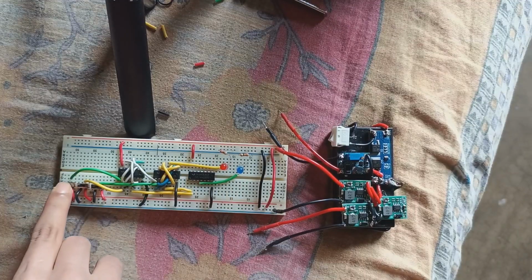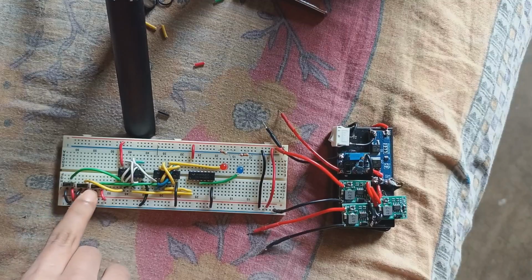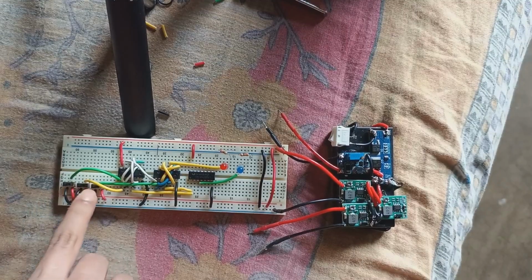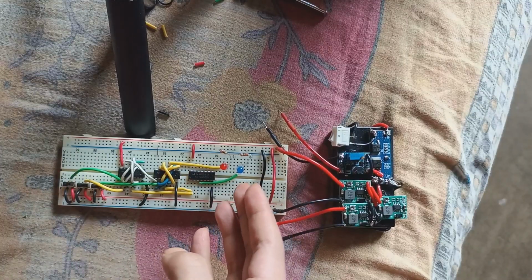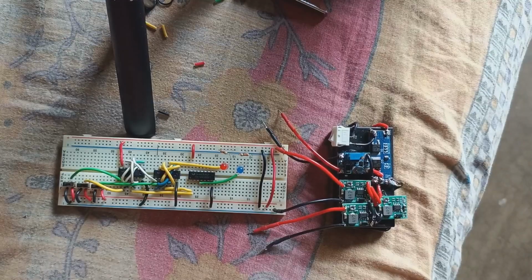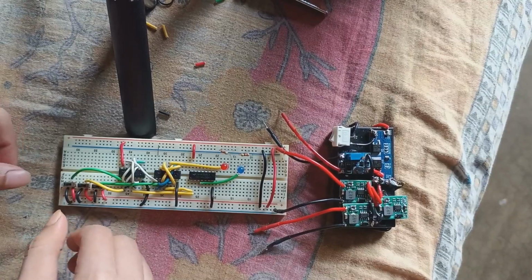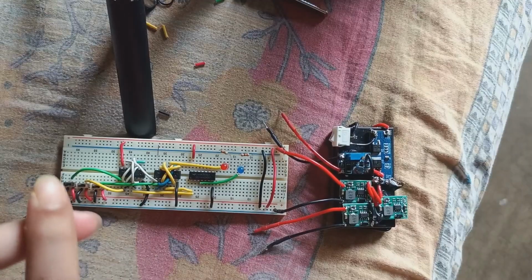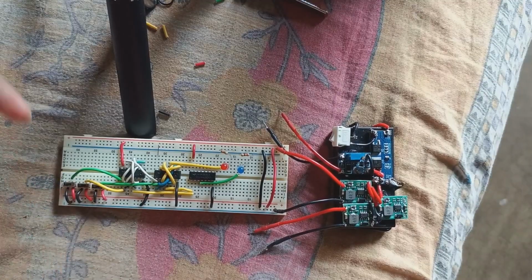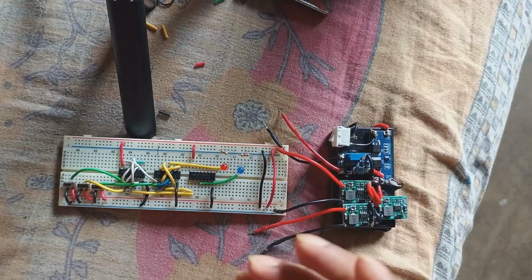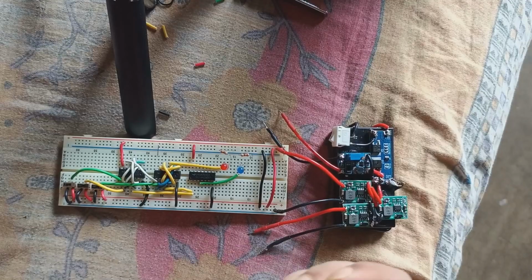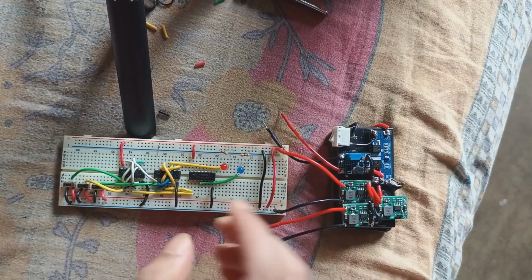As you can see, these slide switches are set to ground right now, so all three of them are 0. If all three are 0, the sum is 0 and carry is 0, hence both the LEDs are off. If one of them is 1, then what will happen? If one of them is 1 and the rest are 0, the sum will be 1 and carry will be 0. It does not matter which variable is the one. The output is going to be the same: sum is 1, carry is 0.